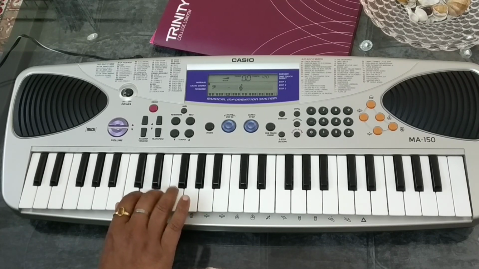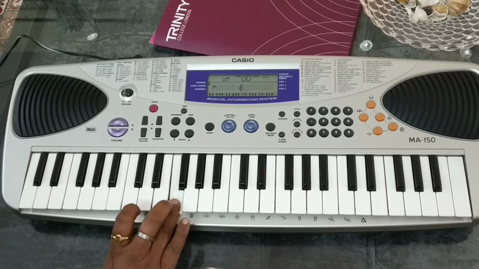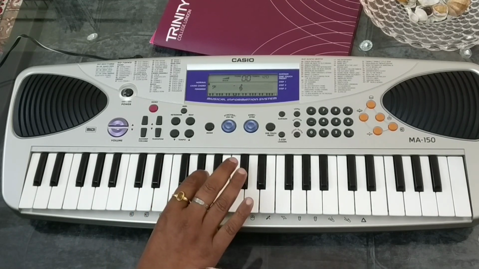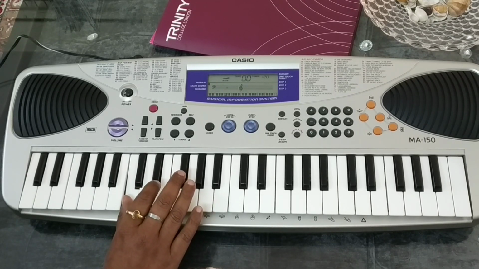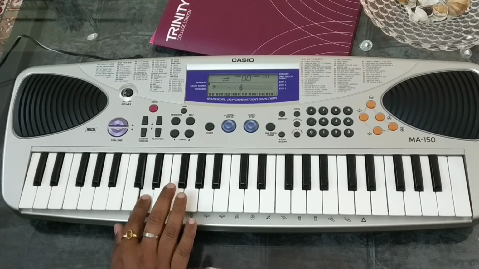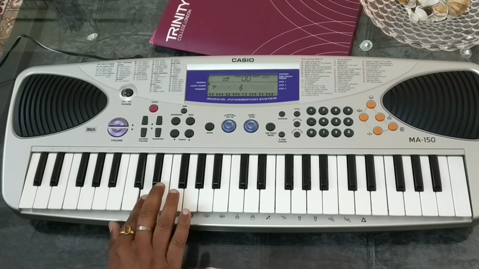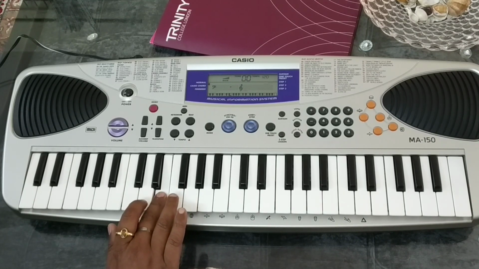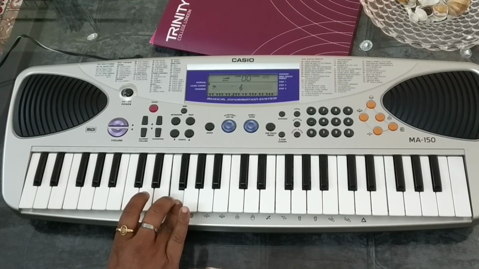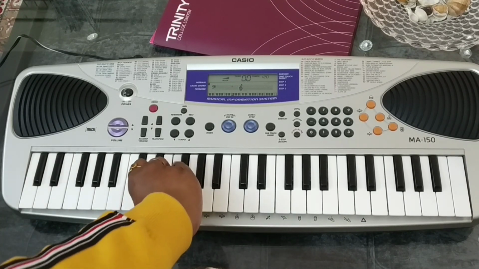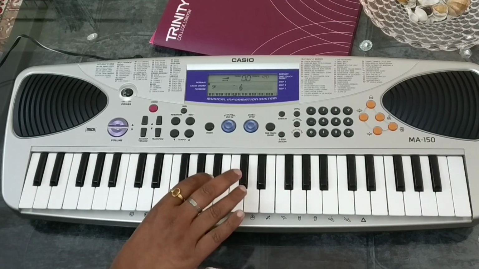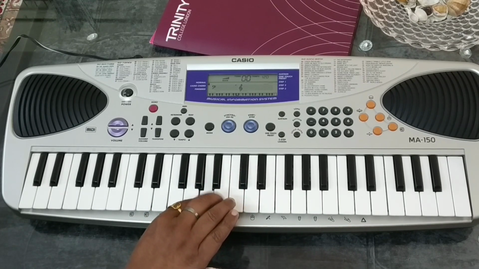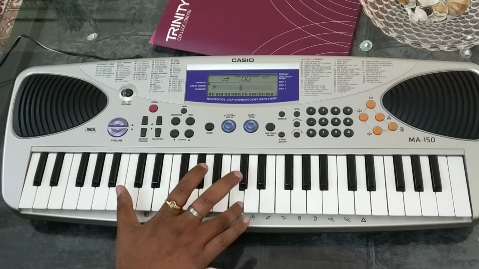Sa, Re, Ga, Ma. And then after this, you are going to use your thumb to play. So that means first C you are going to play with the thumb. Then you are going to play D with the second finger, E with the third finger, F with the fourth finger, and then G with the thumb, which will come from below, not from the top. This thumb is going to come from below to G, then A, B, and of course C, which is the higher C. So the lower C and the higher C.